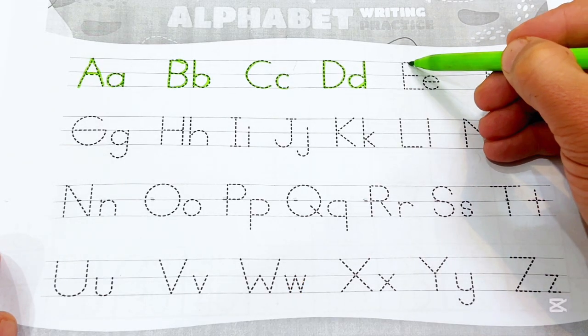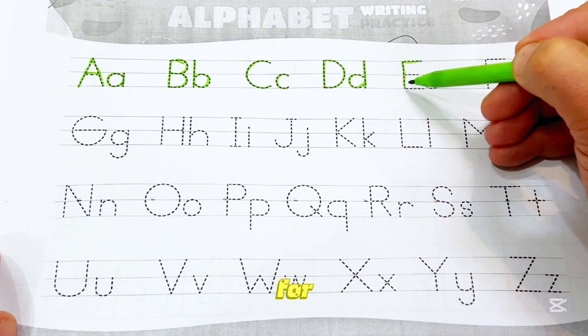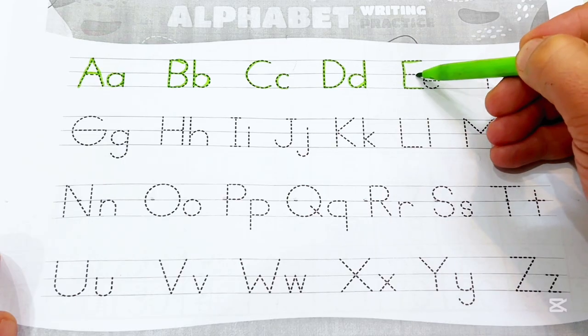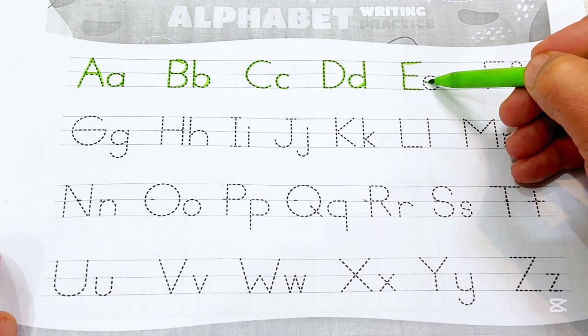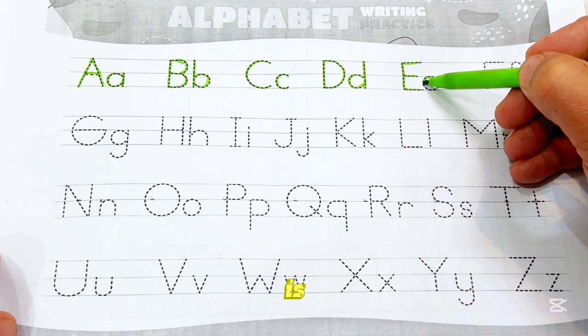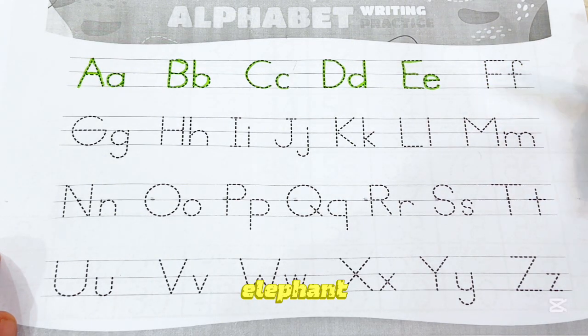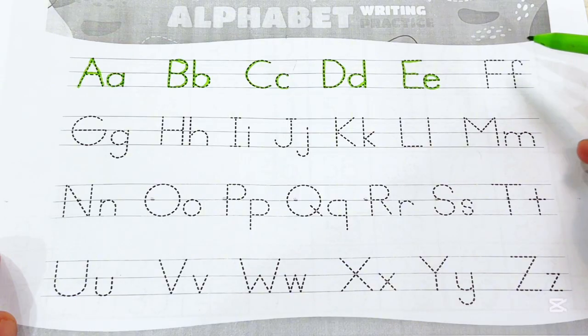E. E is for elephant. E is for elephant. Wow.